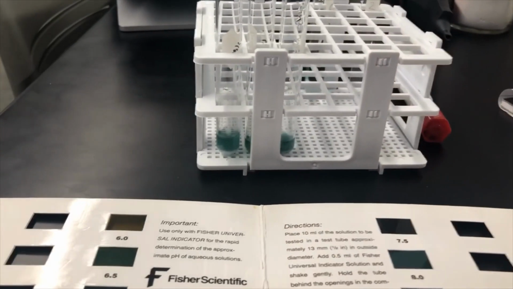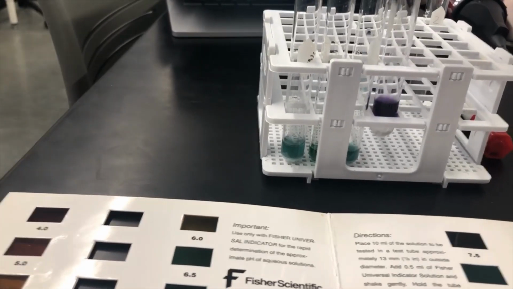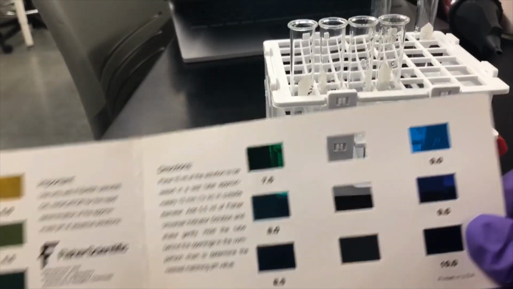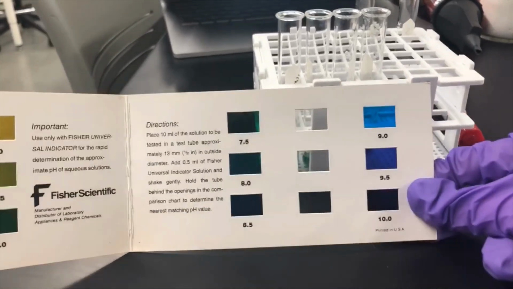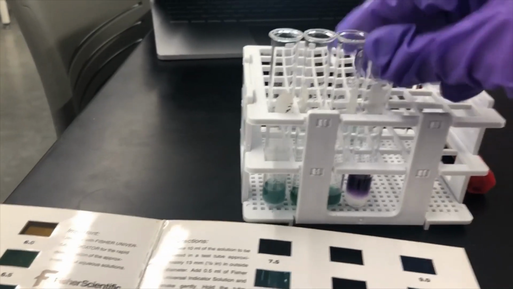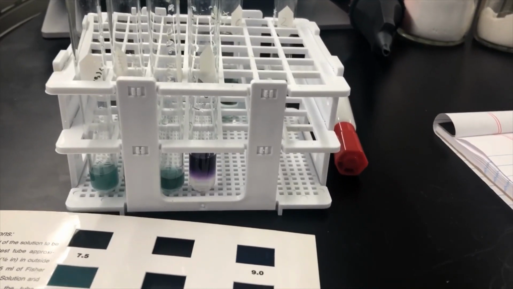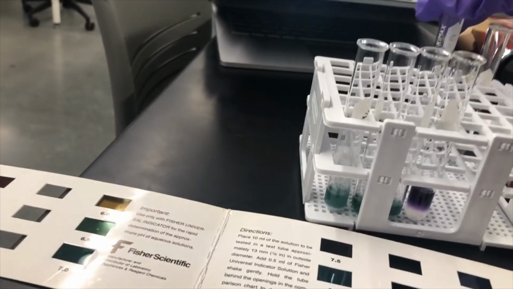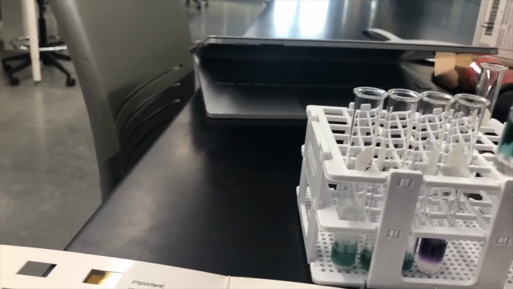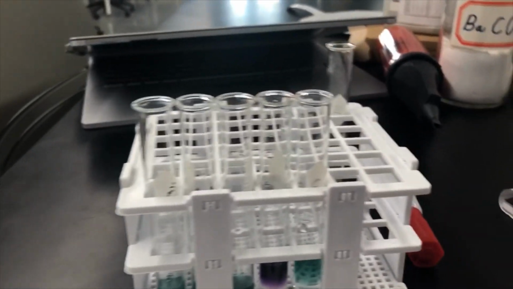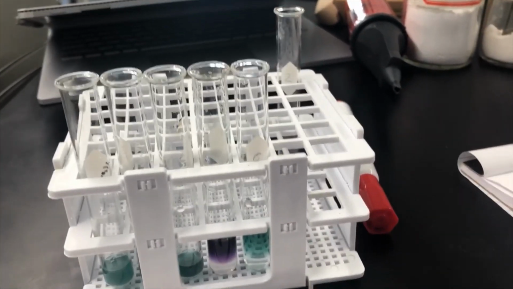Sodium carbonate, sorry again. Sodium carbonate looks to be about 9.5, maybe even 10 with how purple it is. So that's very basic, and I'm going to call that about a 10. And then finally, sodium chloride. Yeah, that is green and neutral, which you would expect because that's just salt water.